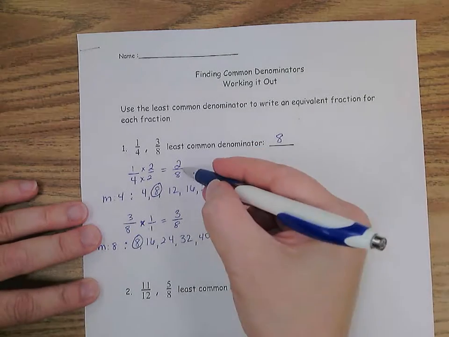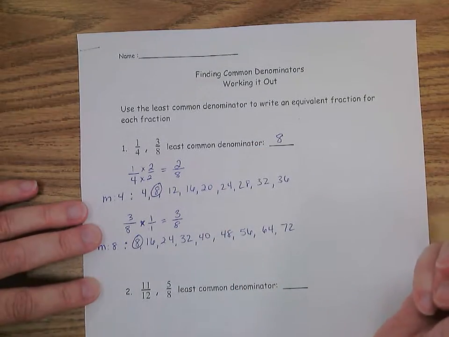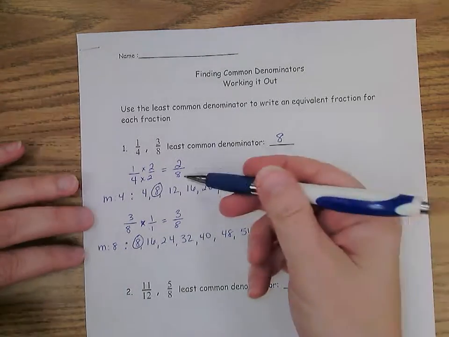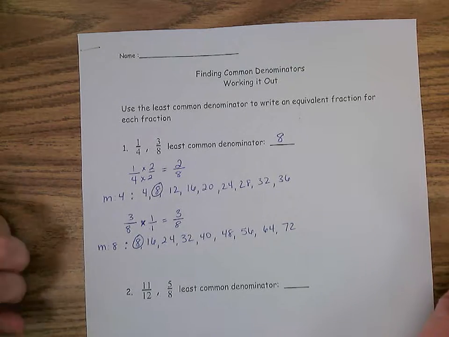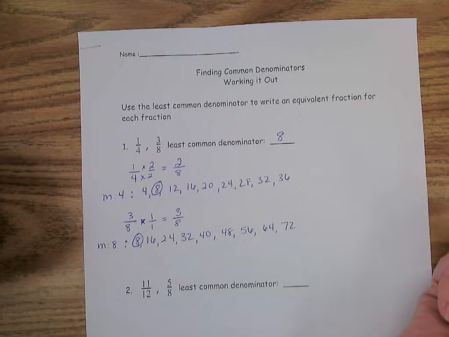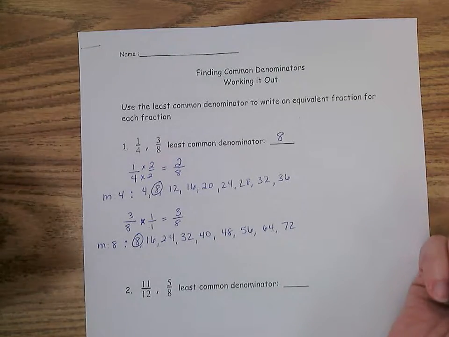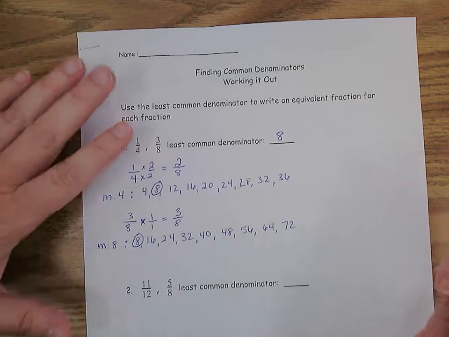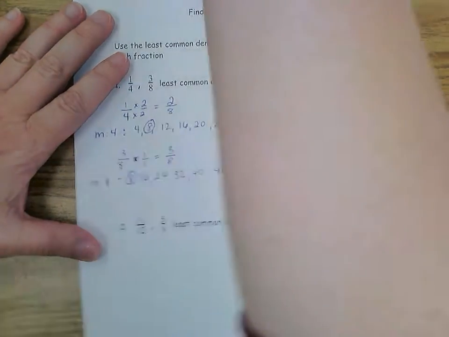Again, 2/8 is not equivalent to 3/8, but it makes it easier to see, so I can easily compare these. 2/8 is less than 3/8, so 1/4 is less than 3/8. It just makes it so much easier to compare. It also makes it easier to add. 2/8 plus 3/8 is 5/8. It makes it so much easier when you see that.